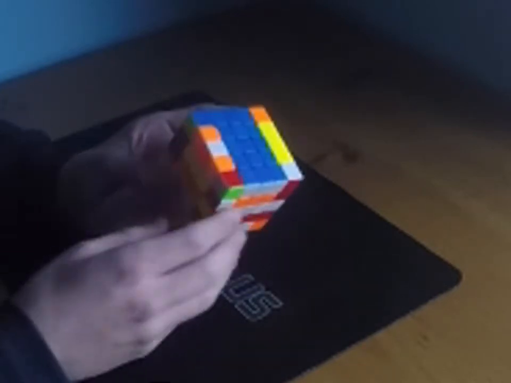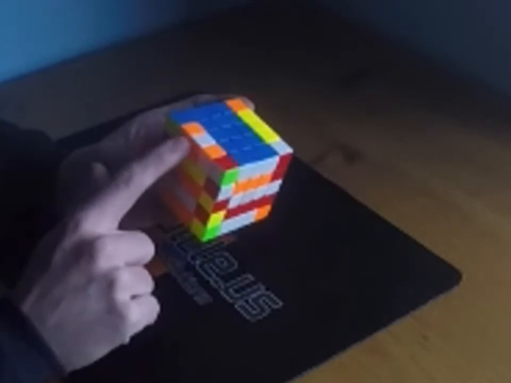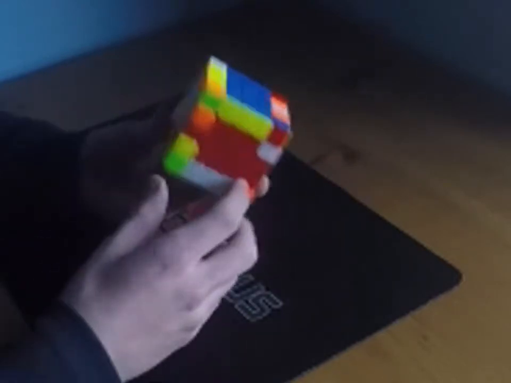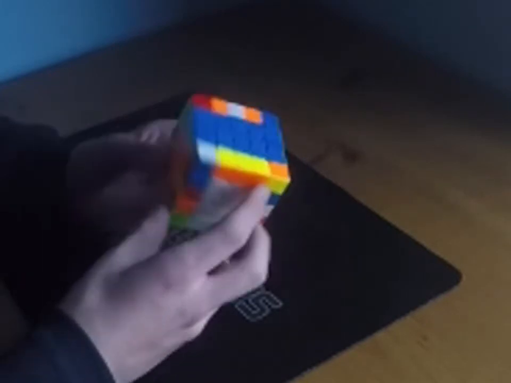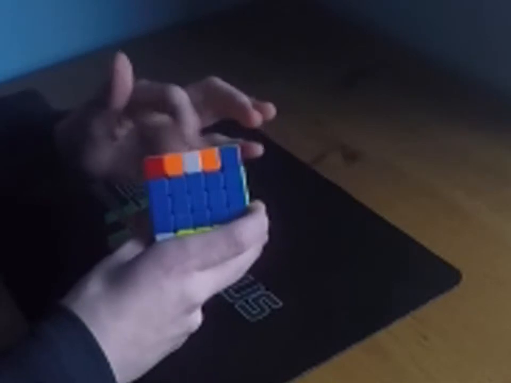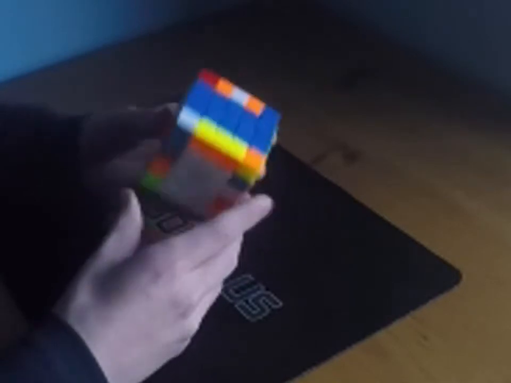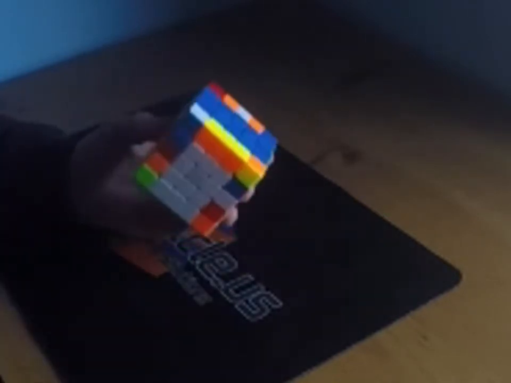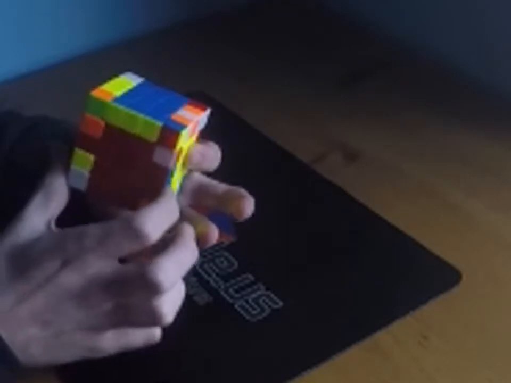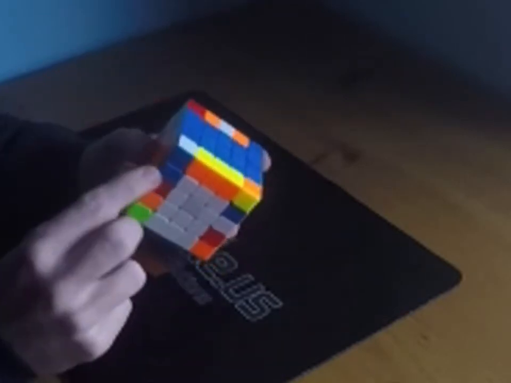And now what I'll do, because I still need to flip this, is I'll realign my centers and then start doing the last four edges. So I'll just forget about this flipped edge here and just go on to the last four edges now. What I notice is that at the back here I have a blue and red already paired up, and the last one is here.